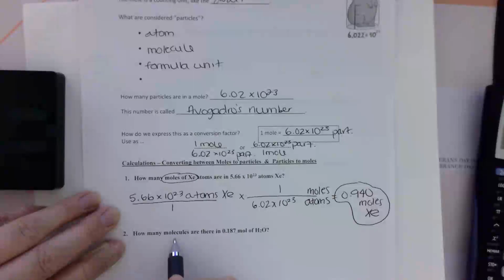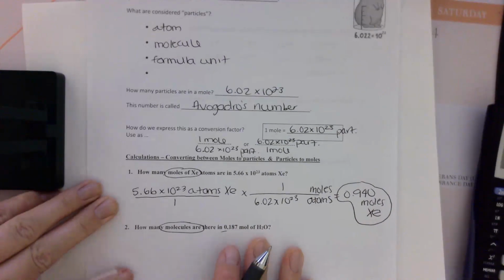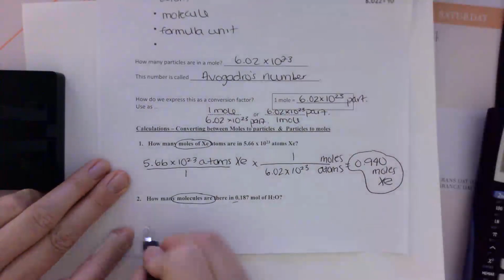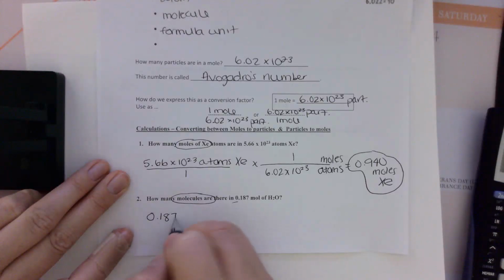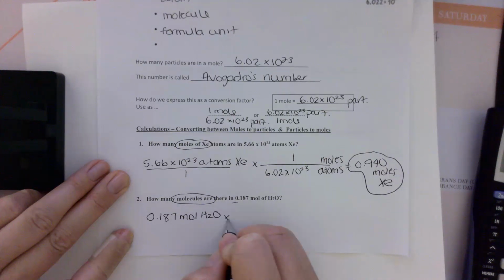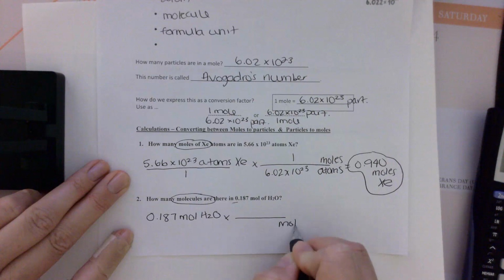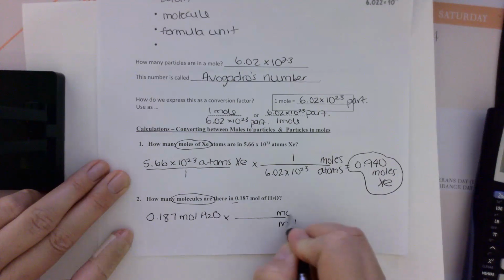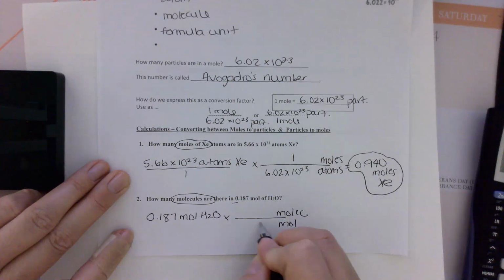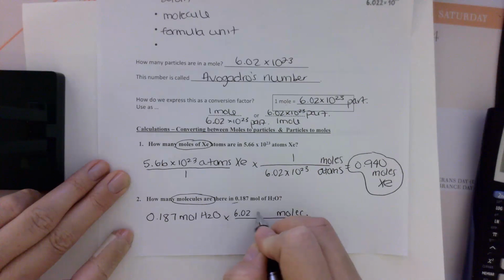Let's try one more here. How many molecules are there in 0.187 moles? So we're trying to find molecules. I'm going to go ahead and move this up a little bit. So we're going to start with what we're given, 0.187 moles of H2O. I can then take my unit and put it on the bottom. The unit I'm going to goes on the top. The 1 goes with the mole, and the 6.02 goes with the particle, the atom, or the formula unit.